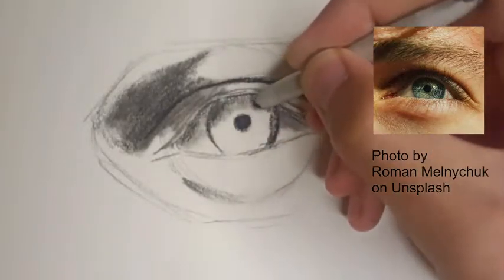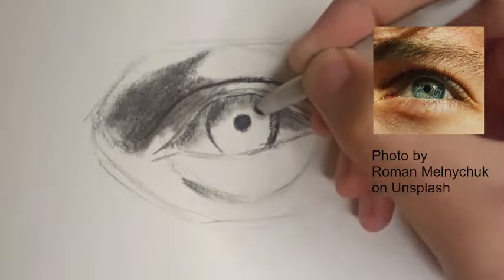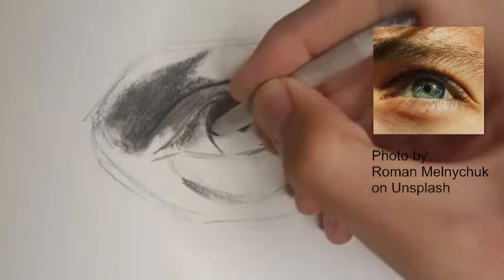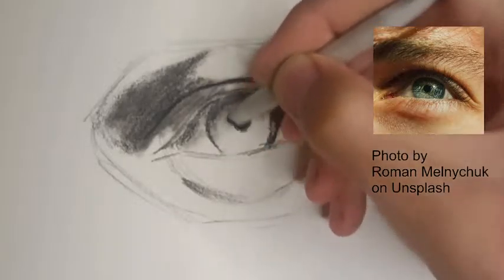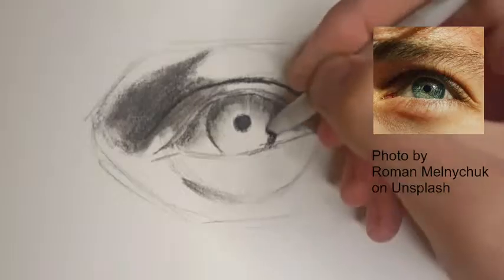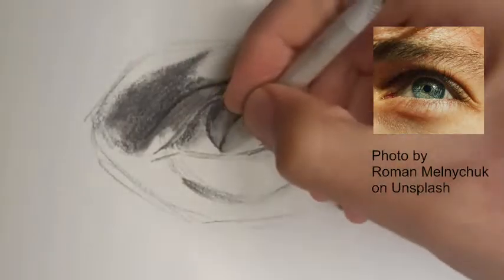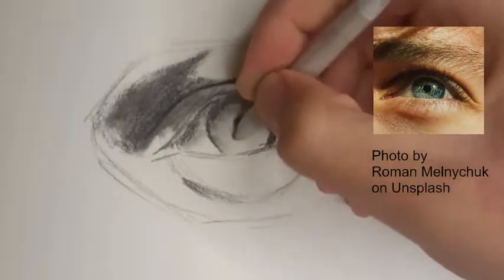So I'm using this blending stump like thing, and I will apply shading using it.